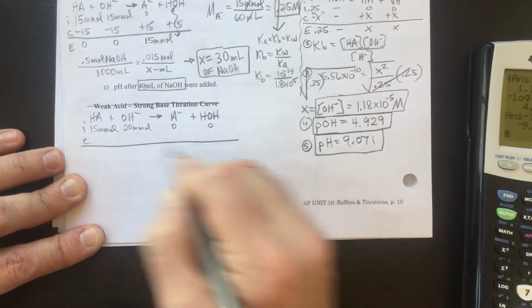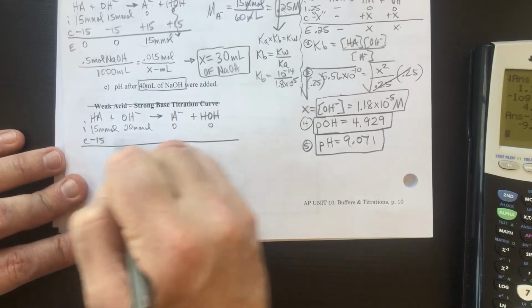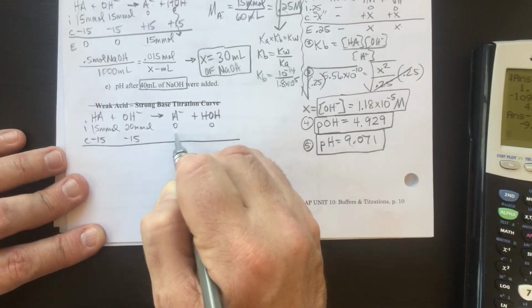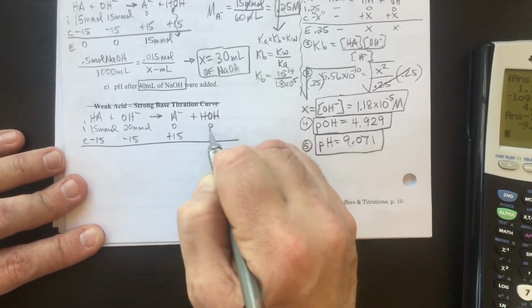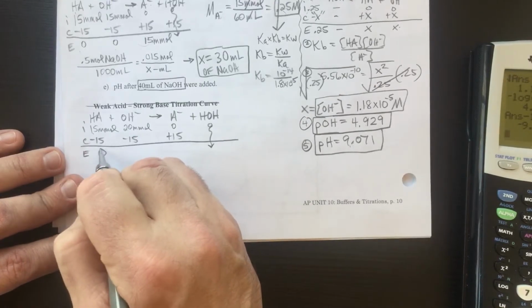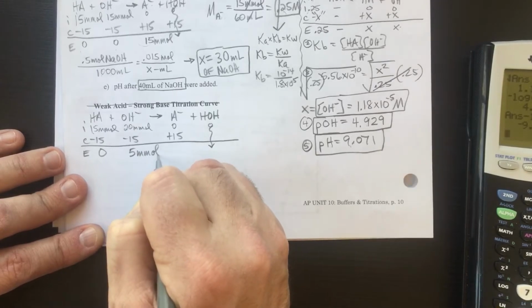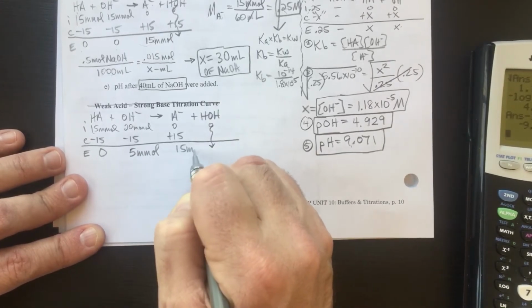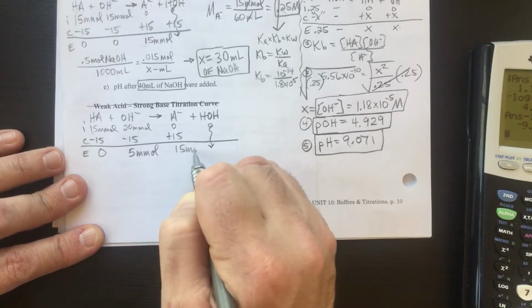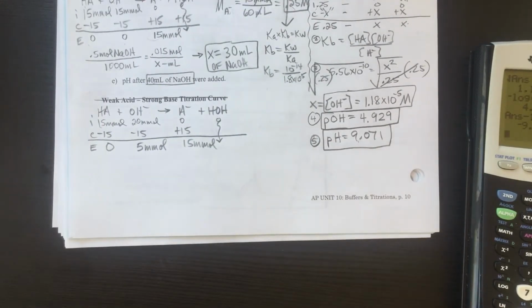Things will now change. We've only got 15 millimoles of acid, so both of these will drop by 15. Both of these will go up by 15, although water doesn't matter. We get to the end, we've got no acid left over. We've got 5 millimoles of base. We've got 15 millimoles of conjugate base.